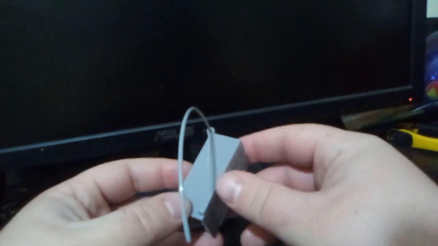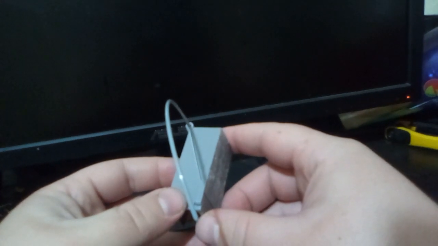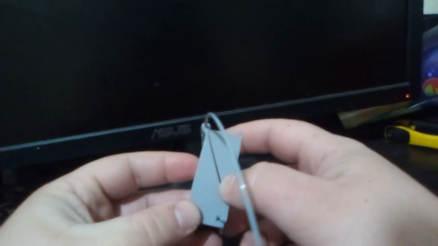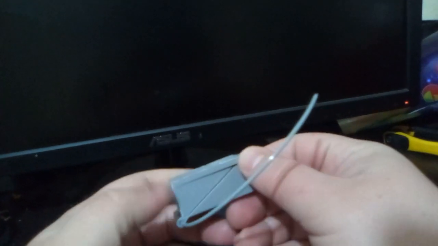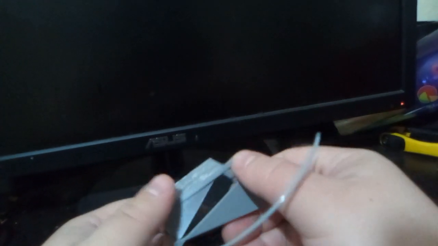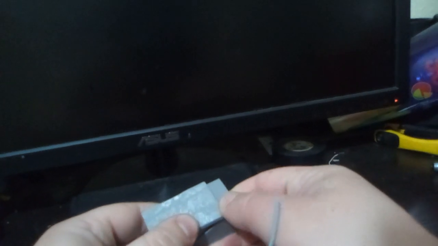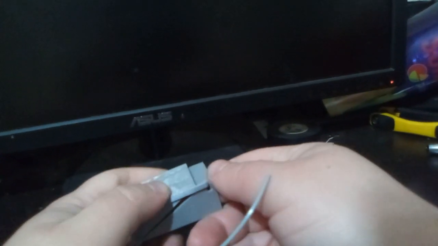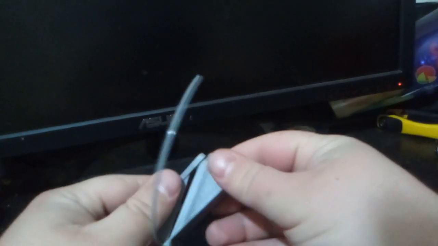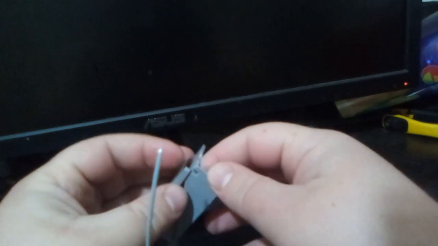I think what I'm gonna do, I don't like that. So if I press on it this way, right, it does kind of not want to go in very easily, right? And I'm trying to imagine what it's gonna be like when I have the other side on as well.